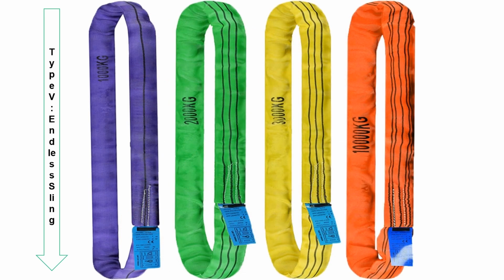This one is also type number 5, endless sling. Most industries use this one because we can use this type of sling in any position. You see the color code also here: violet, green, yellow, or red, orange. Any color we can use. They mention the load and the manufacturer tag you see here. They mention all details. Safe working load, capacity, which one we can use, all details we can find in this area.